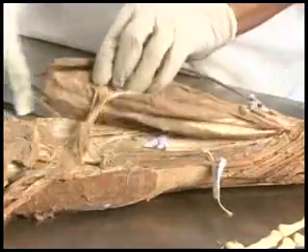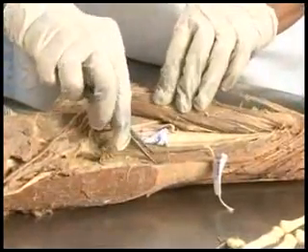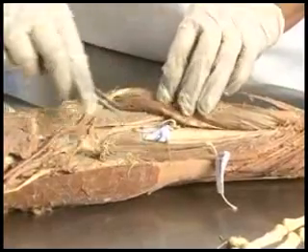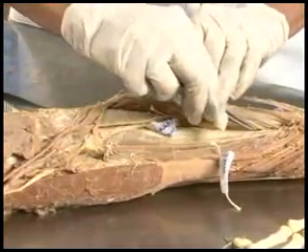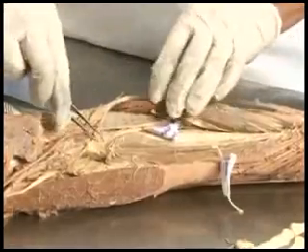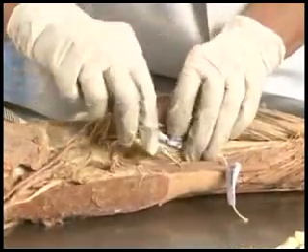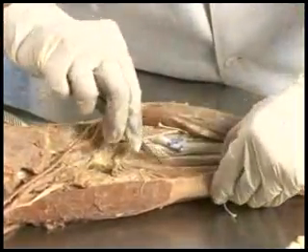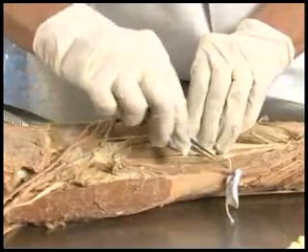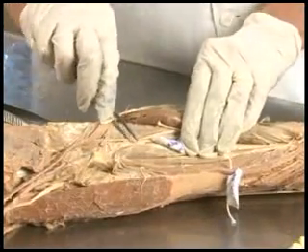The nerve supply of the deep muscles: flexor pollicis longus, flexor digitorum profundus, and pronator quadratus. These are all supplied by the anterior interosseous branch of the median nerve.